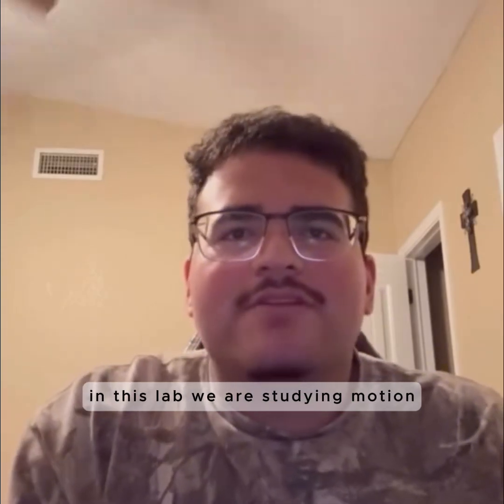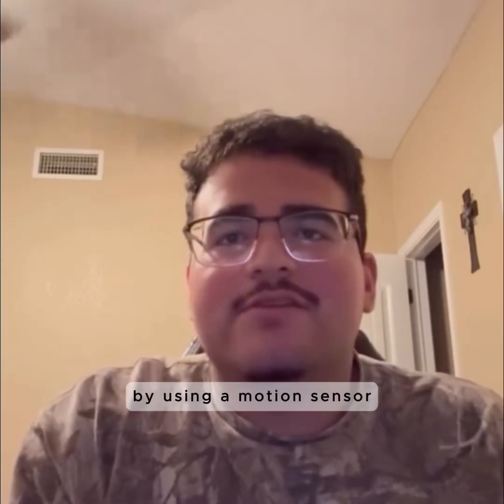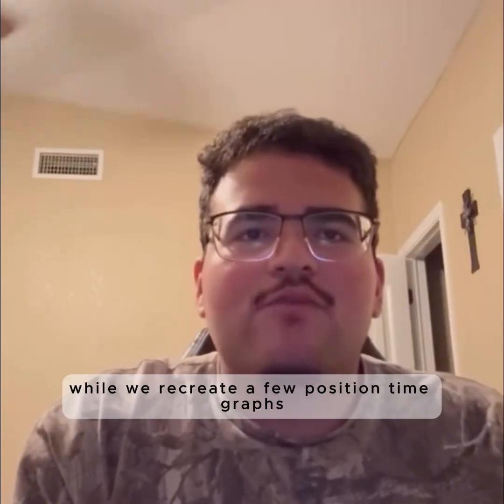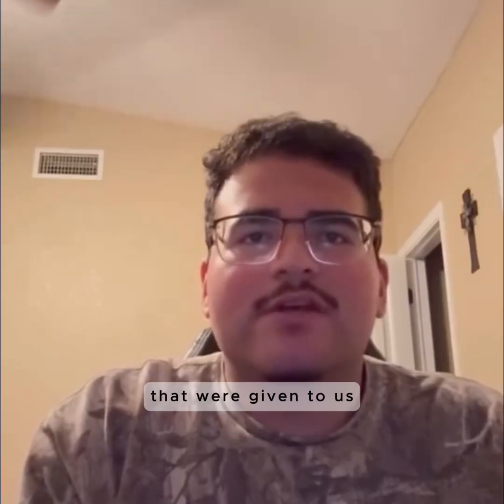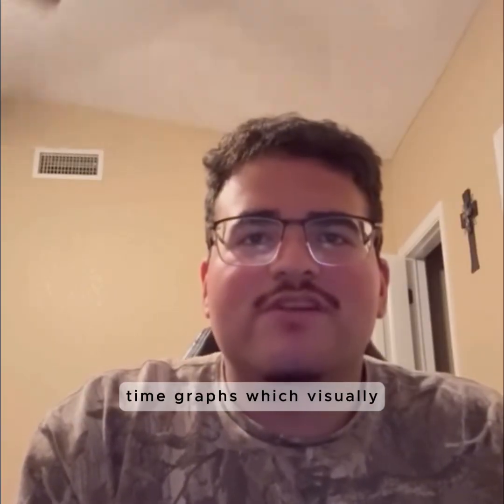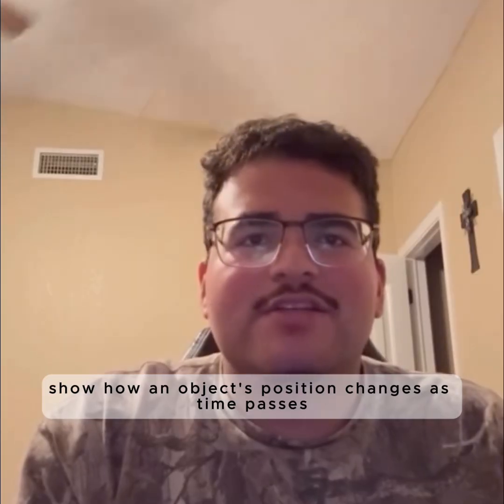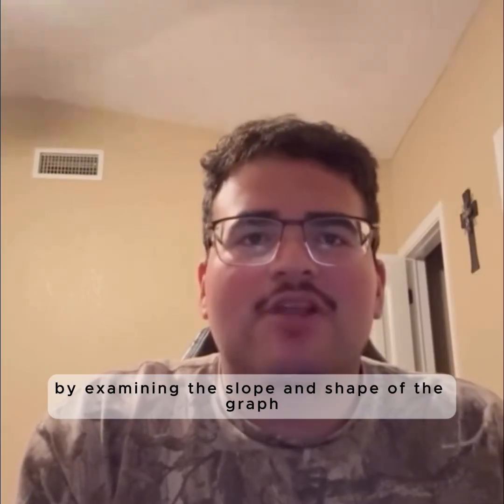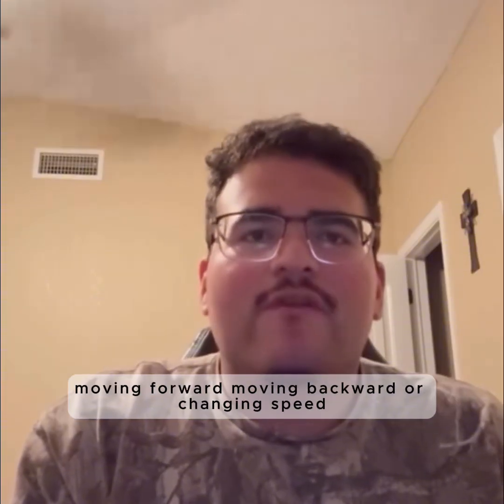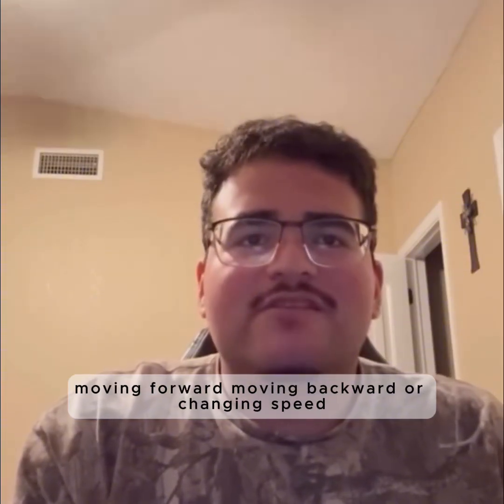In this lab, we are studying motion by using a motion sensor to track the movements of me and my lab partners while we recreate a few position time graphs that were given to us. The main focus is learning how to interpret position time graphs, which visually show how an object's position changes as time passes. By examining the slope and shape of the graph, we can tell whether something is standing still, moving forward, moving backward, or changing speed.